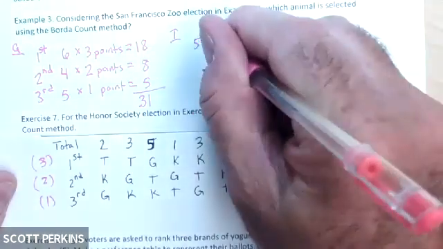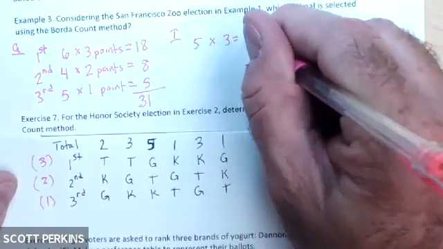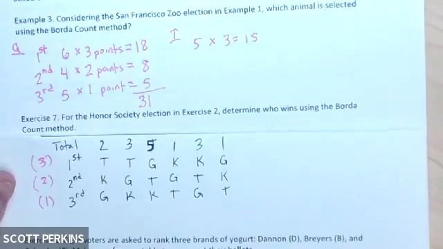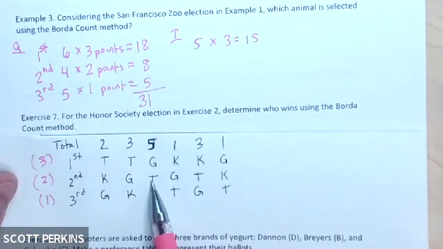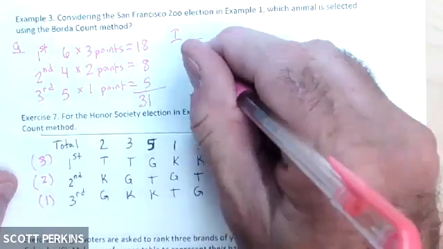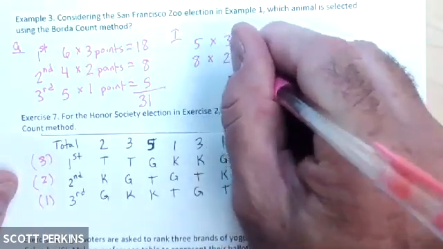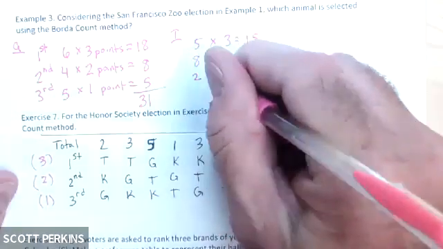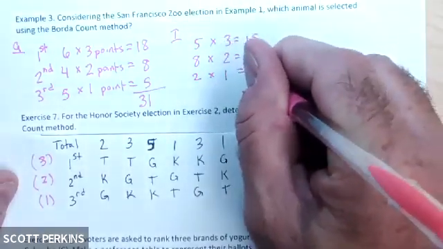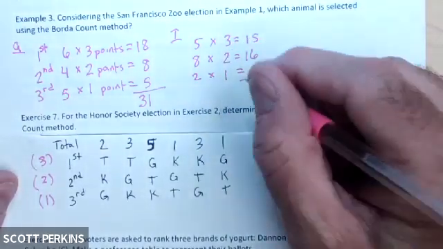I'm not going to write out the word points this time just to save myself room. So far the tiger has 15 points. The tiger finishes second on 8 ballots, so that's 8 times 2 or 16 points. And then the tiger finishes third on 2 ballots, so that's 2 times 1 point is 2. So that's 31, that's 33.